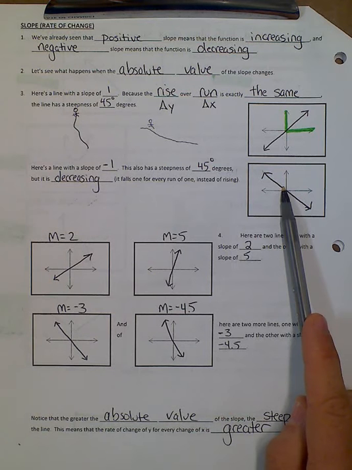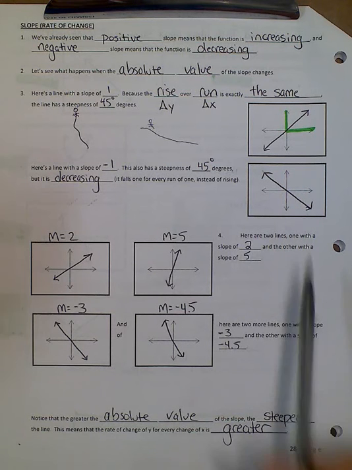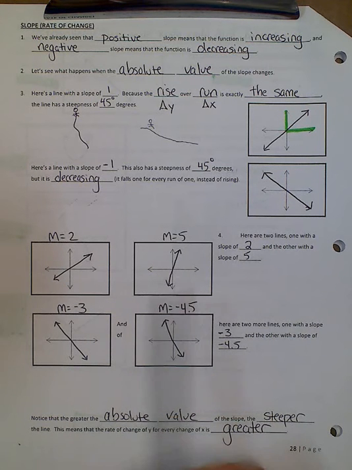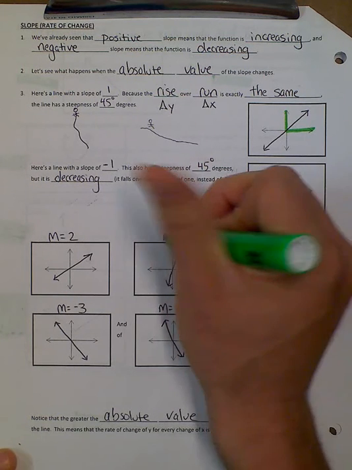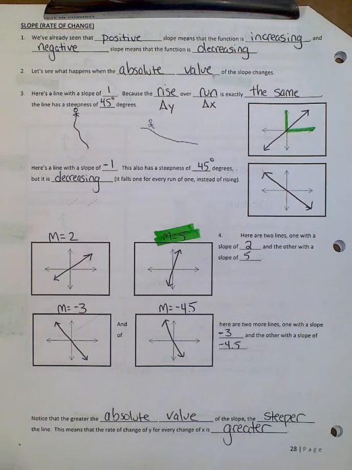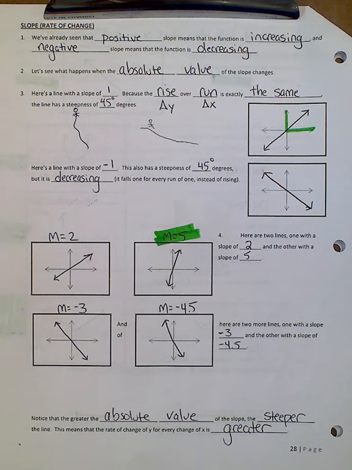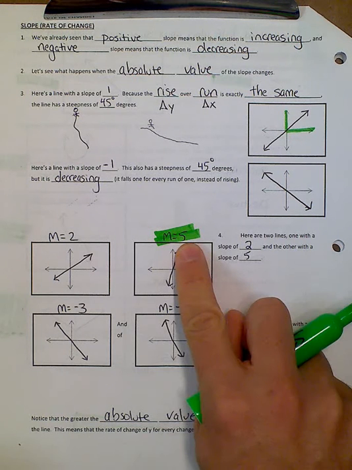Positive, negative. Now looking at two more lines, you're going to see a slope of 2 and a slope of 5. Notice which one is steeper. Yeah, slope of 5 is steeper. It's much steeper. It's closer to the y-axis. Okay. So it seems like the bigger the number, the steeper the line.